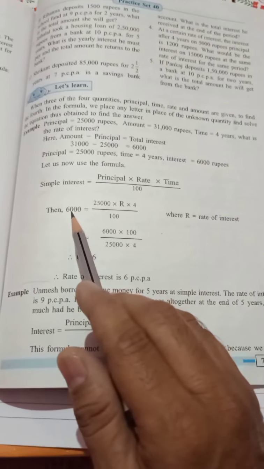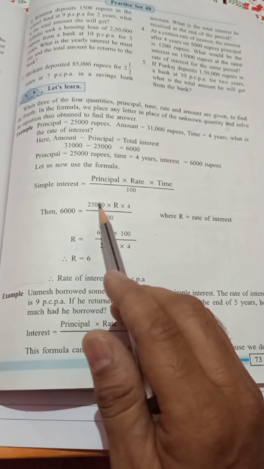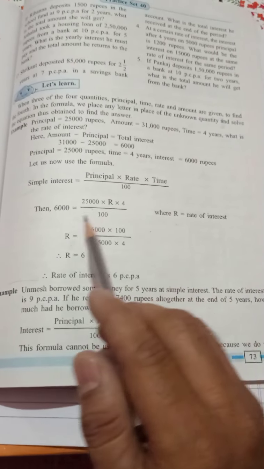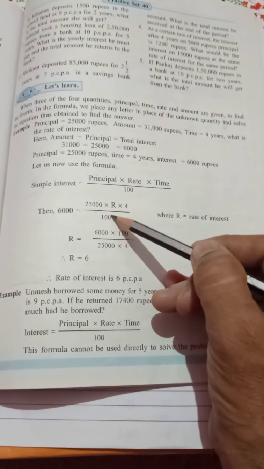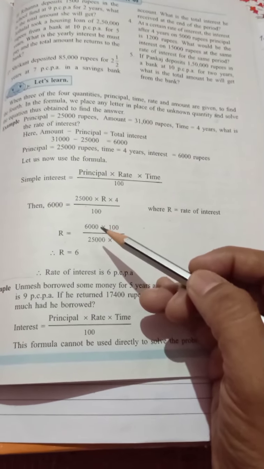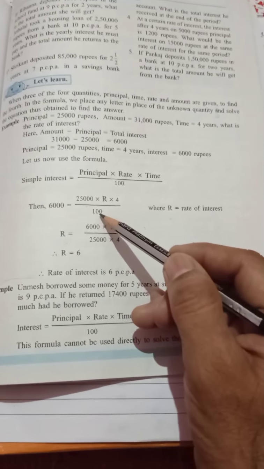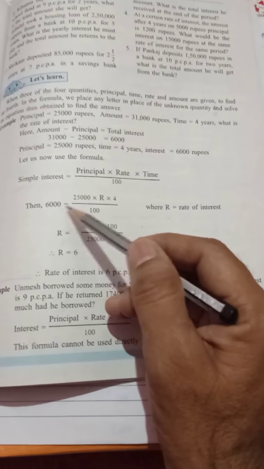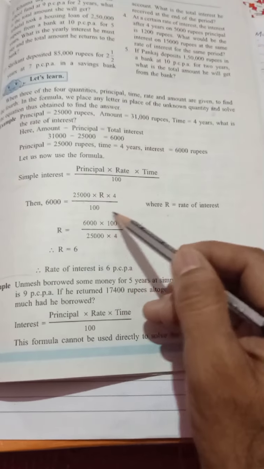Okay, then here the I value is given, 6,000, principal is given, 25,000, rate of interest R you keep as it is, time is given, 4 upon 100. Then here you have to simplify this. See, these two zeros will get cancelled, and afterwards you want to rearrange this one, and after rearranging we'll get R equals 6,000. If you take this 100 to this side, division will become multiplication, and 25,000 multiplied by 4, that numerator will come to the denominator.